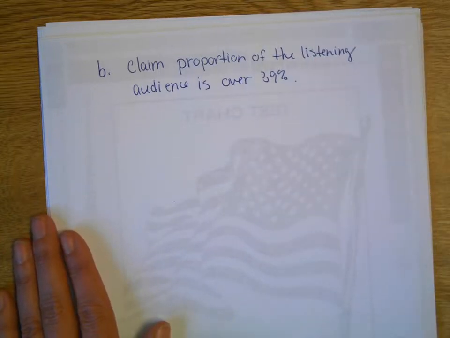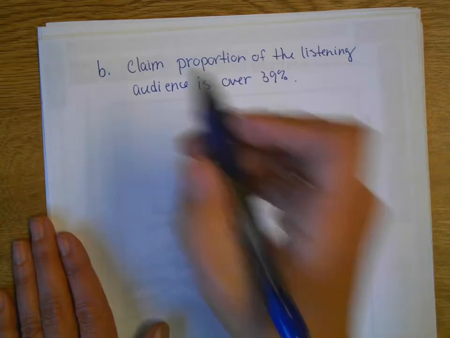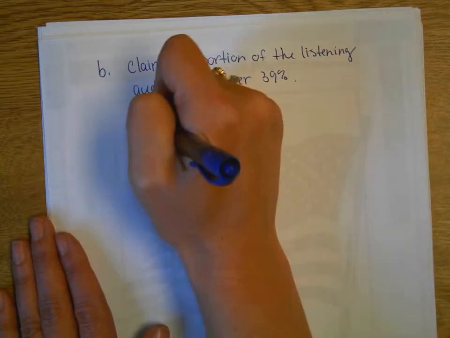So maybe they would give this statistic to their local advertisers. You know, over 39% of the people in this area listen to our radio station, so maybe you should advertise with us. That's who would probably use a statistic like that. But anyway, our goal is to test this claim.